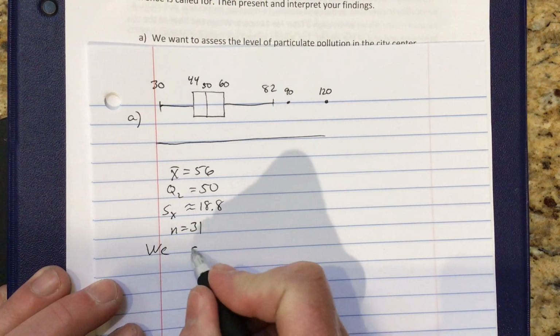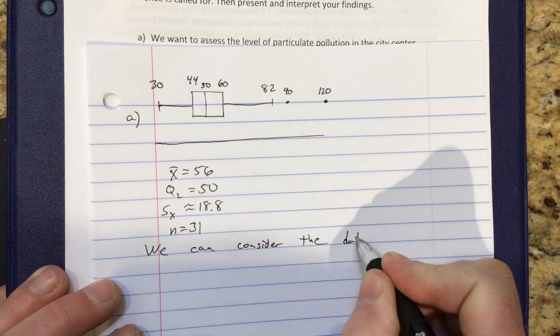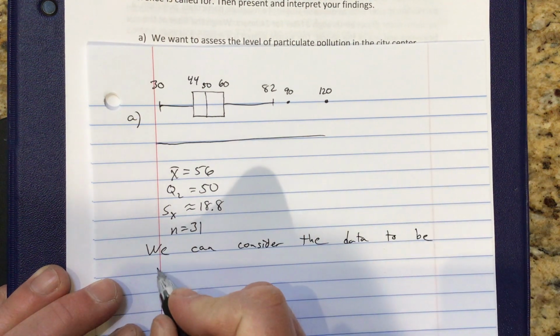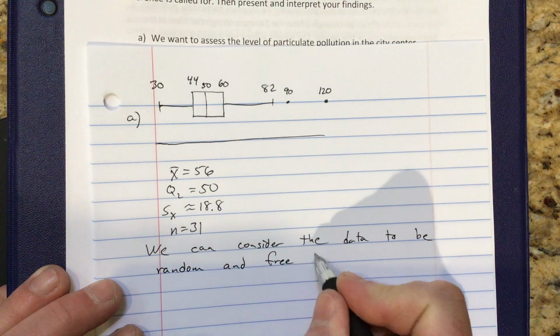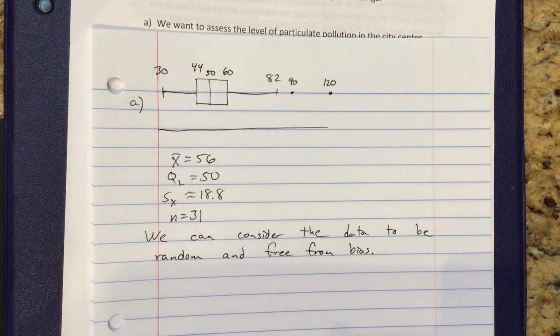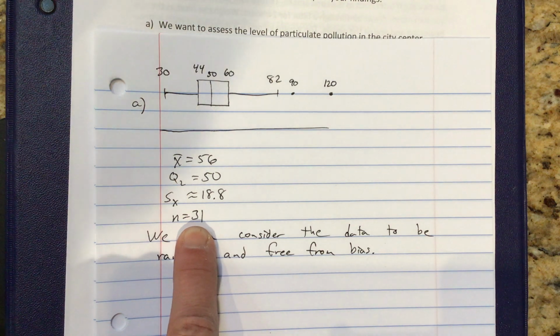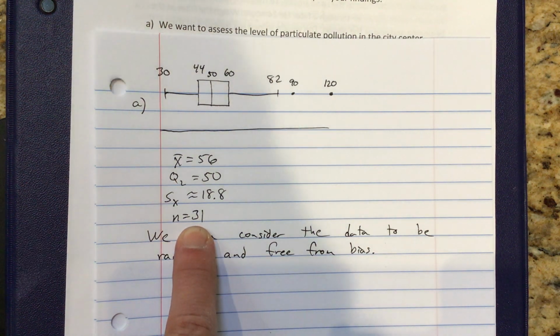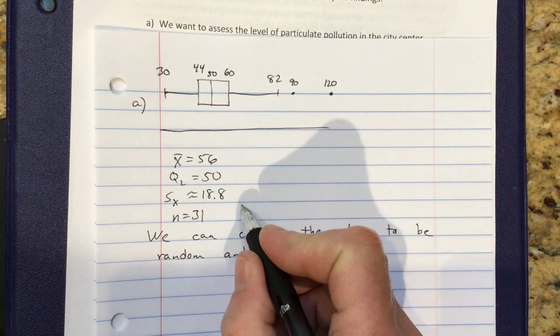So we can consider the data to be random and free from bias. Next, we're going to use the standard error formula in this situation. Population size, at least 310. Yes, we're talking about a city, right? I'm sure the city has been around for 310 days. Oh, I forgot to mention the population of interest.